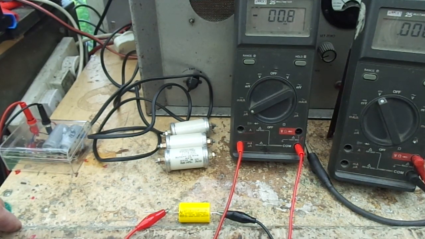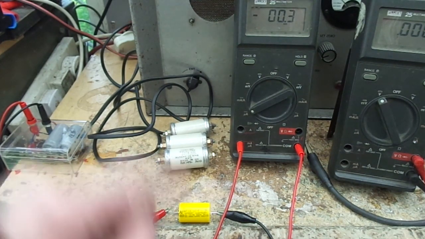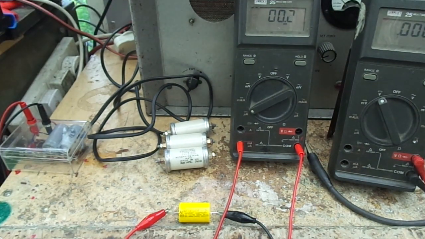As you can see, we've got 0.7 microamps. So that just goes to show you the capacitors that we tested are well shot. After testing this one, to give us a bit of a sanity check, I'll get the big ionisation tester out and we'll test the capacitors at pretty much full working voltage.